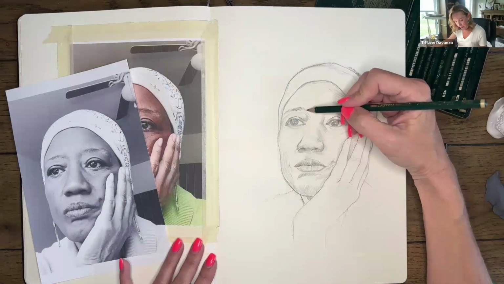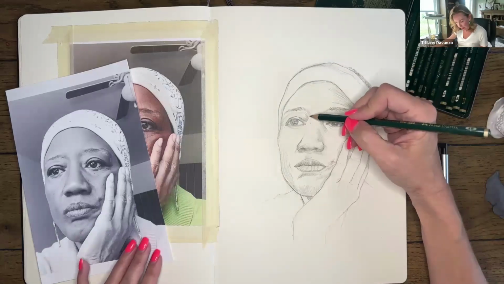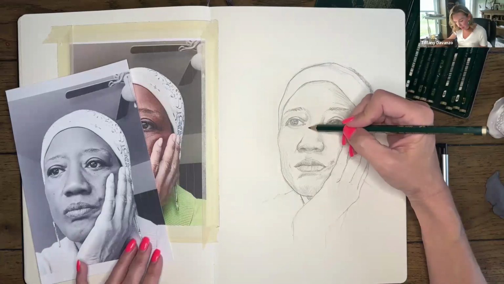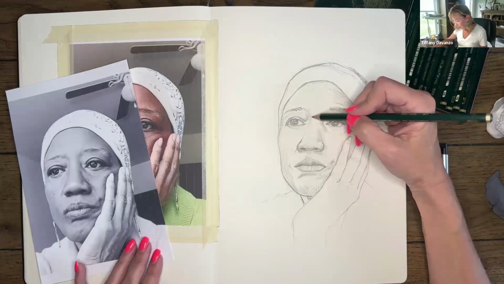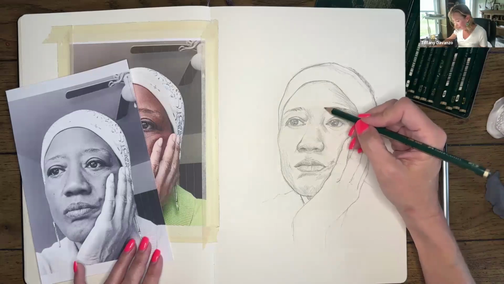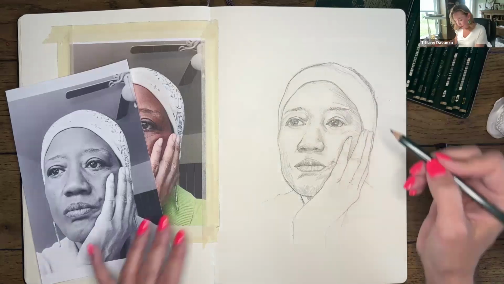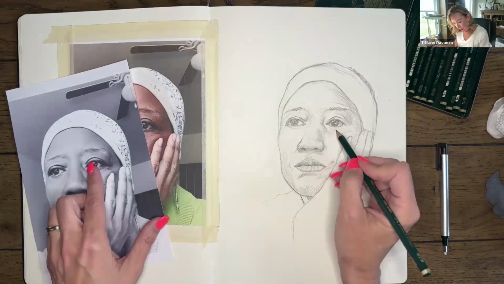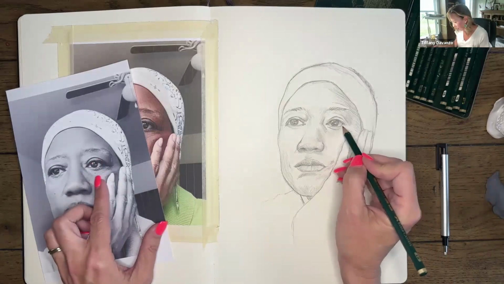I've just got a few more little areas that I can add some shading to. Does anybody have any questions or anything they would like me to address before we finish up? I forgot to add the shading underneath the eye here.